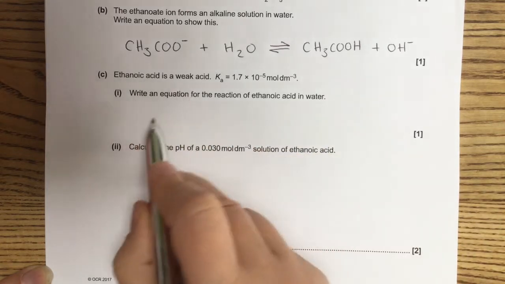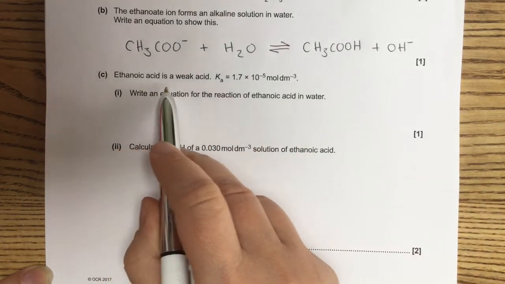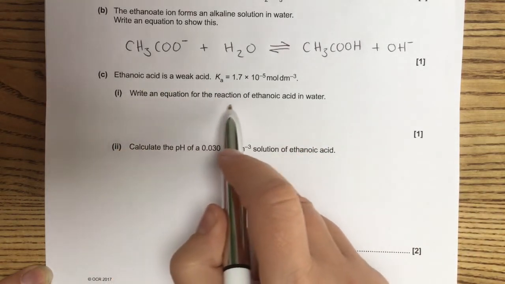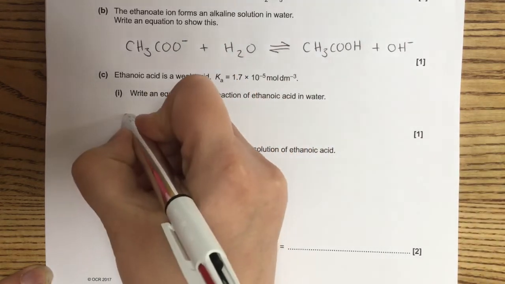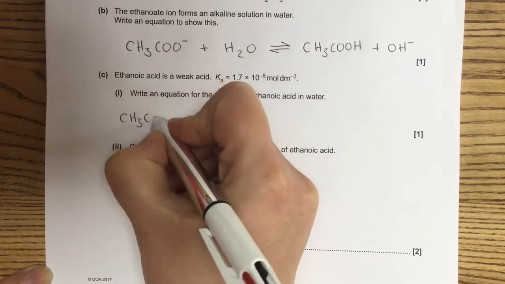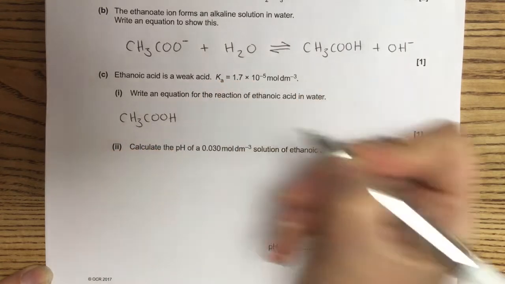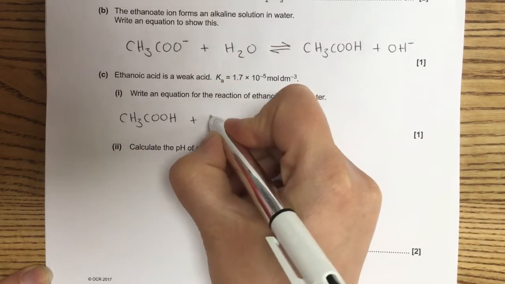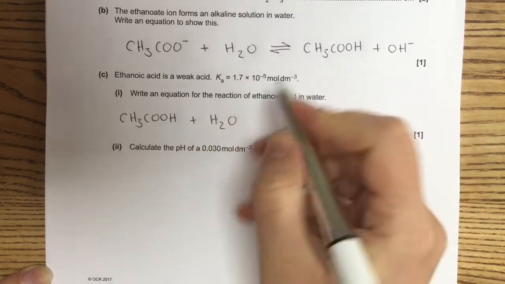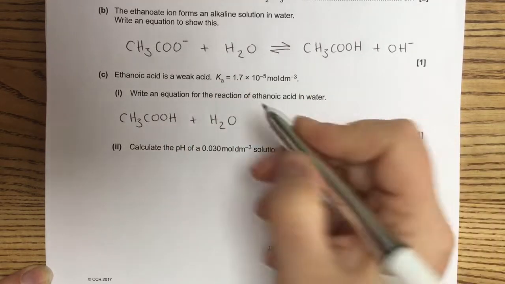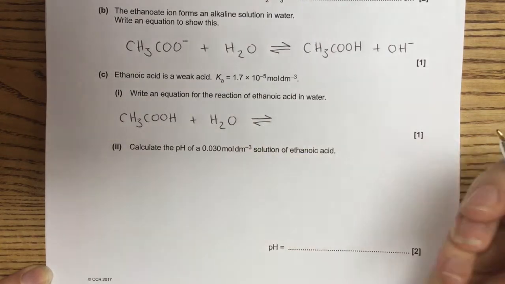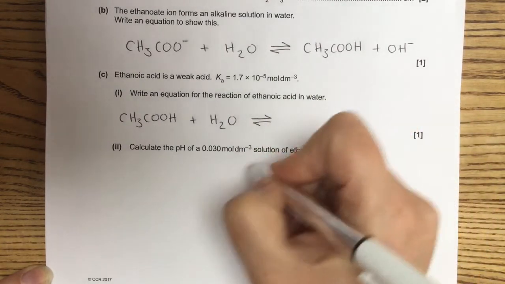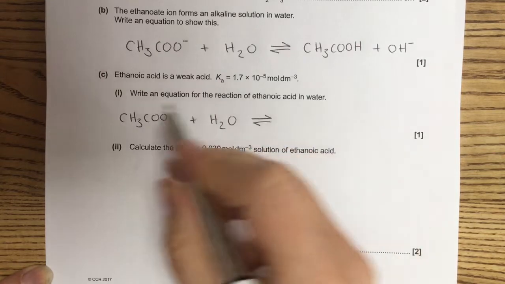You've then, in the next one, got a very similar equation. It says ethanoic acid is a weak acid. Write an equation for the reaction of ethanoic acid in water. So we've got CH3COOH, and we're going to add H2O. It's told you it's a weak acid, so it's really important this time that we use our equilibrium sign because weak acids form equilibria.